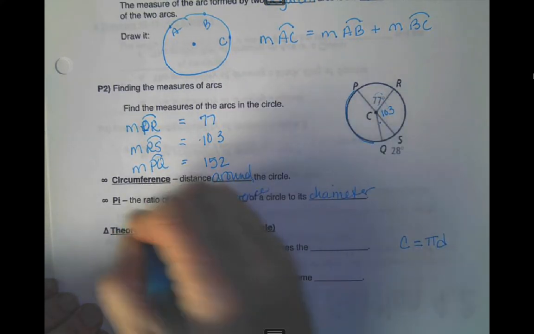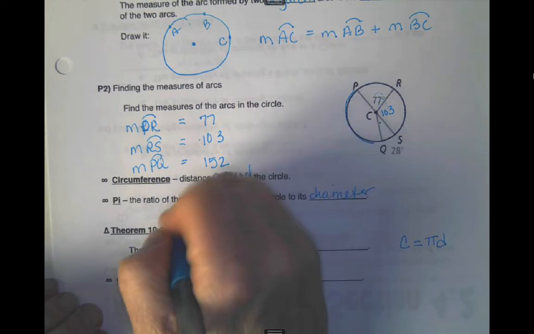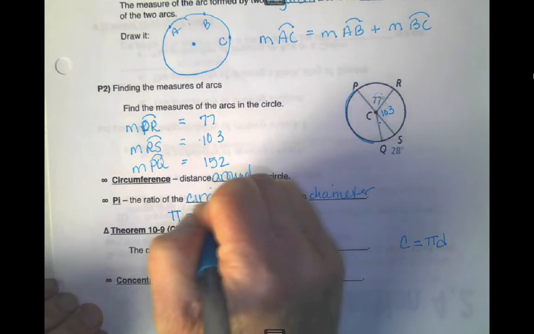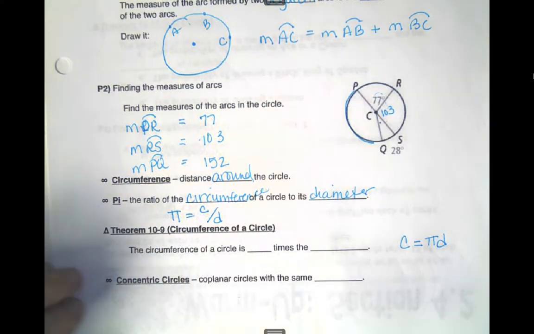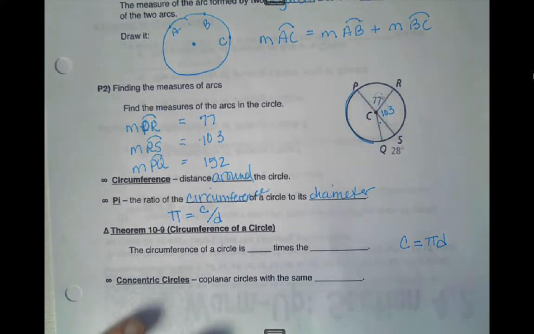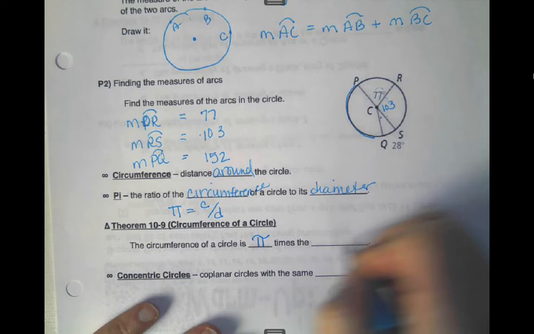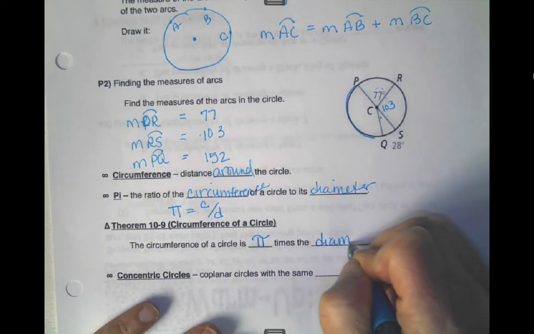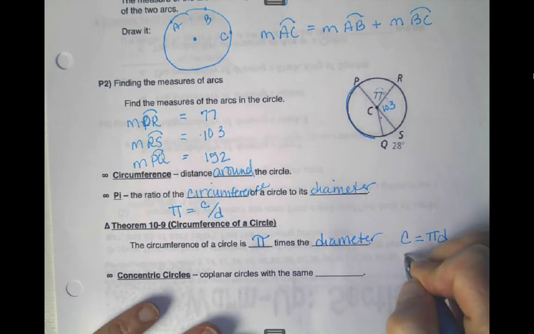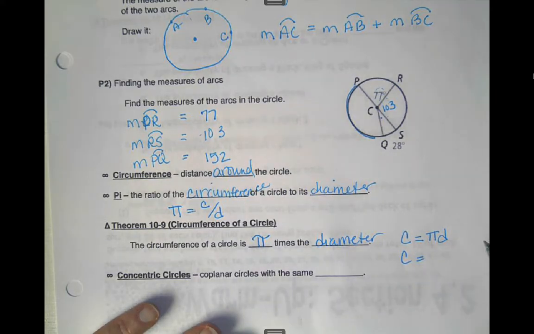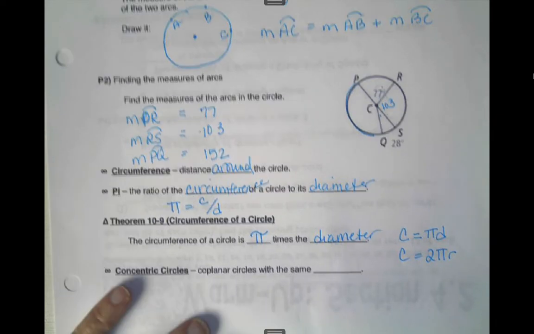So if I divided both sides by d, pi just ends up being equal to the ratio of the circumference divided by the diameter. So the circumference of a circle is pi times the diameter. The diameter is the radius times 2, so 2 pi r is also another formula that you can have for circumference.